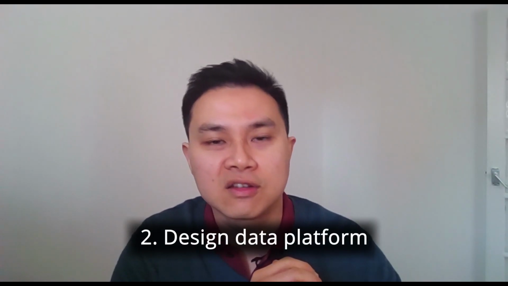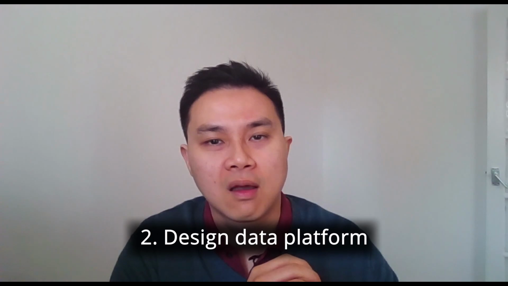Number two, data engineers design a data platform. Now you might think, design, isn't that what a data architect does? Well, maybe. In my experience, we data engineers also design a data platform.